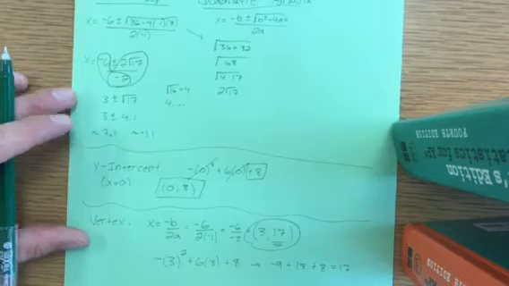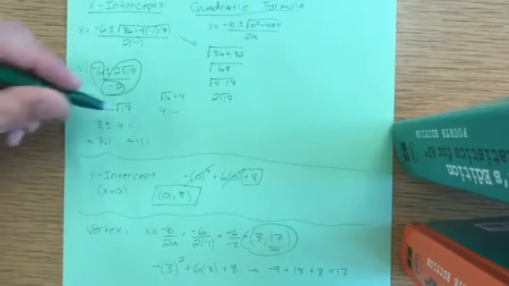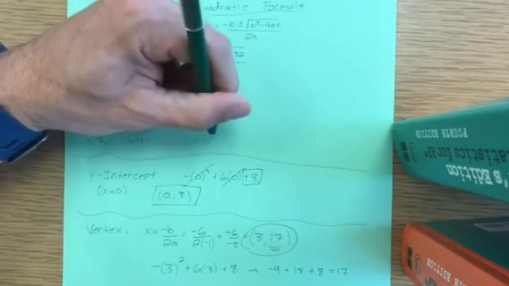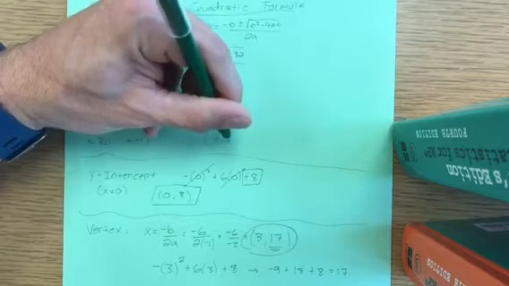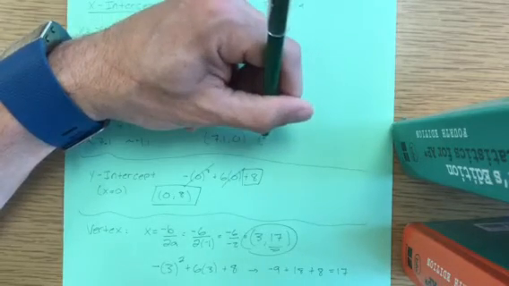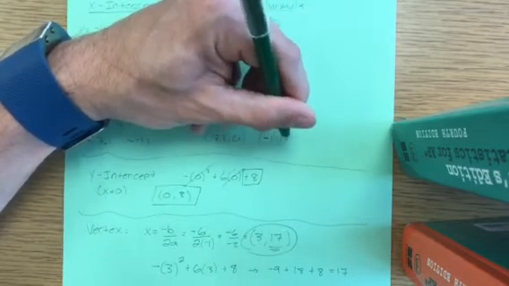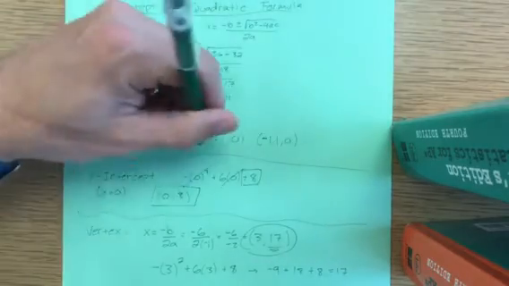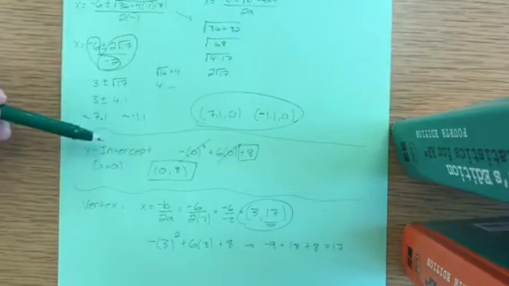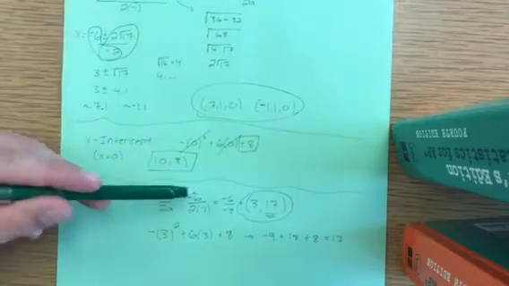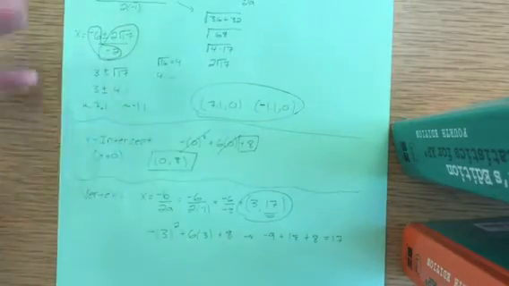So again, I've got all the major points here. I've got all my x-intercepts, around 7.1 comma 0 and around negative 1.1 comma 0. We had to guess a little bit at those. I have a y-intercept at 0, 8 and a vertex at 3, 17. So why don't we put these on the graph?